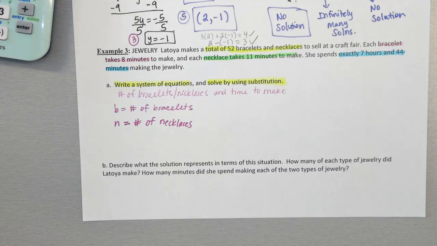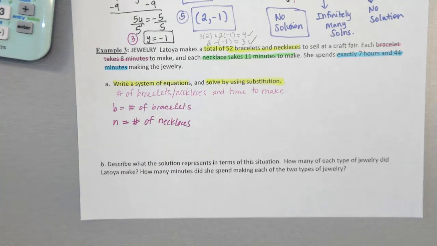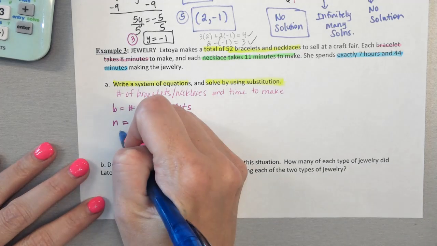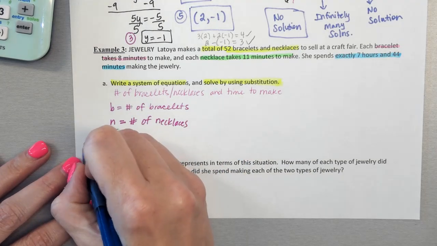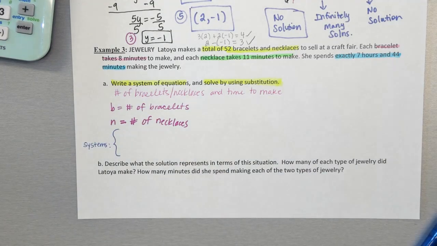Okay, so B is the number of bracelets, N is the number of necklaces. Do you guys think that you could come up with an equation that represents the total number of bracelets based on what we have? We're going to do 2 equations. That's the go get 'em attitude I love. All right, give it a try. So one's going to be about the number of bracelets, one's going to be about the time.